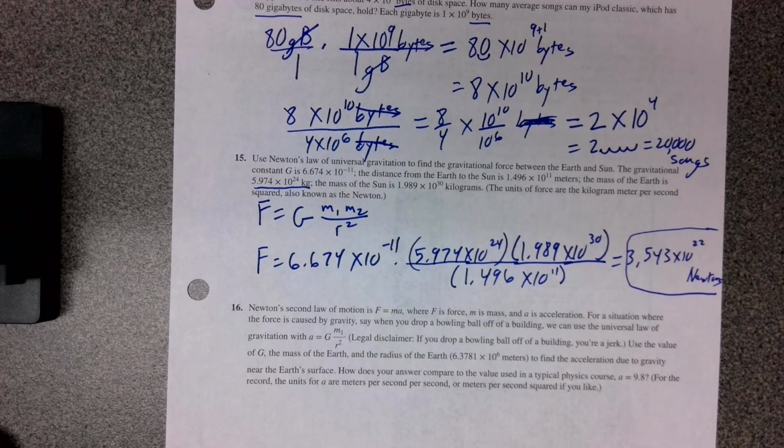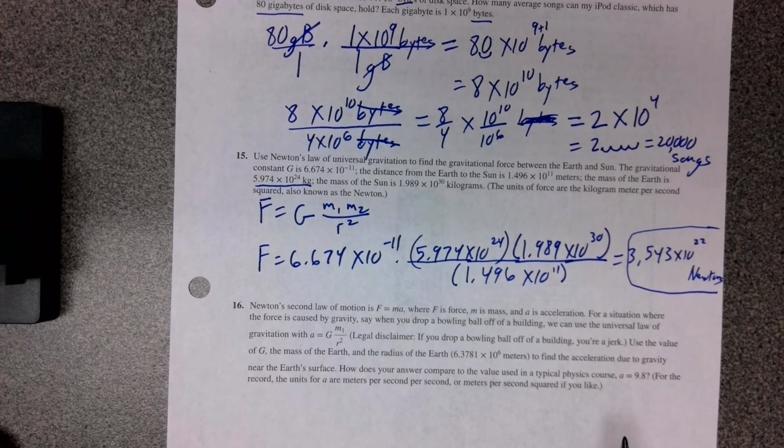Use the value of G, the mass of the Earth, and the radius of the Earth, which is 6.3781 times 10 to the 6 meters, to find the acceleration due to gravity near the Earth's surface. How does your answer compare to the value used in a typical physics course? A is equal to 9.8. For the record, the units for A are meters per second squared.